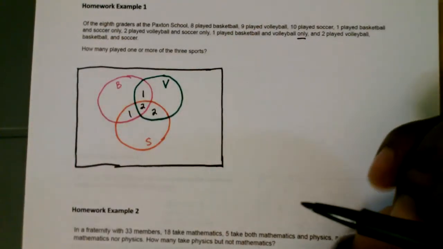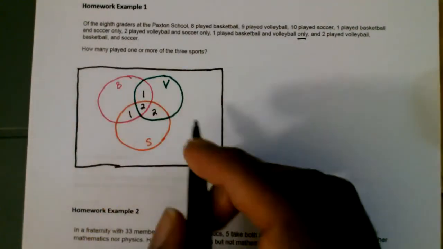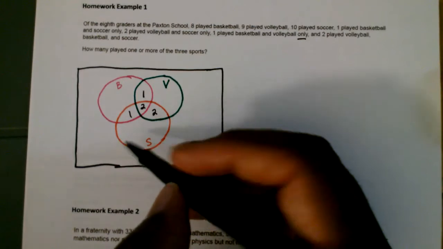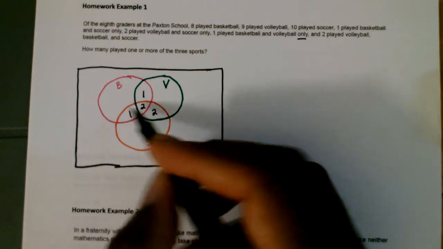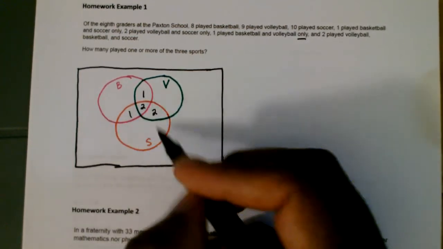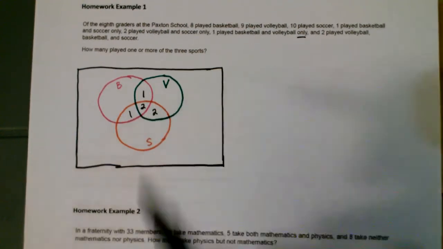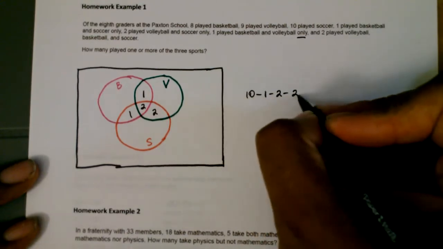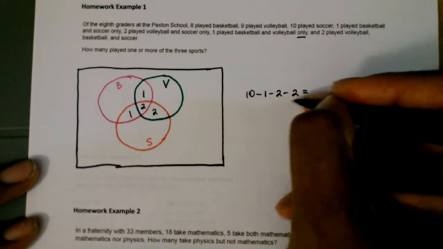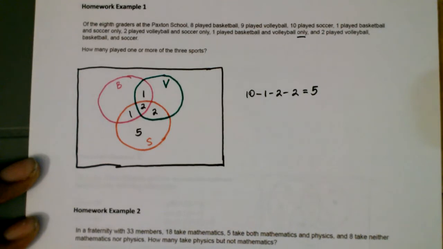Okay. And then, let's see, 10 played soccer. Now in this case, it didn't say only. Just 10 played soccer. That's this whole circle right here. So I got a 1 and a 2 and a 2. So I have to do 10 minus 1 minus 2 minus 2. This will be 9, 7, and then 5. So 5 only played soccer.